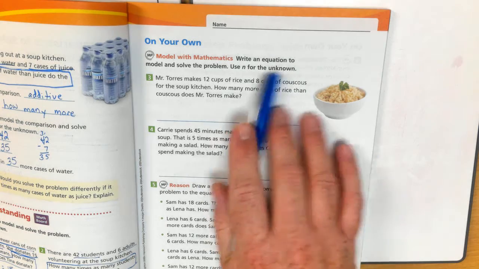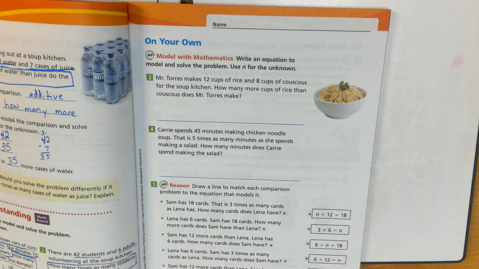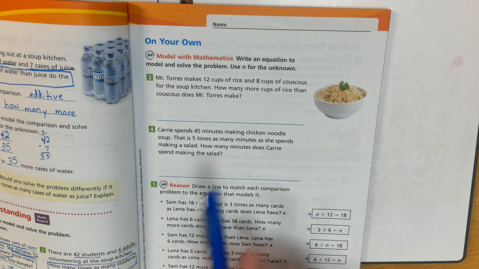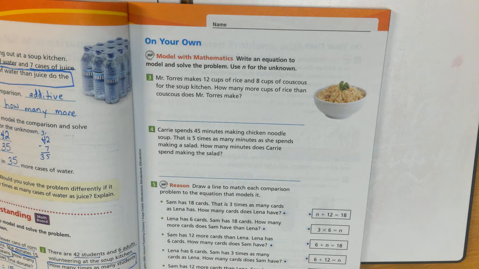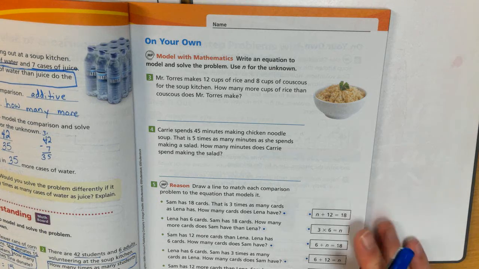We're going to write an equation to model and solve the problem using n for the unknown. So just like we were doing on the other pages, except there's not as many steps, so we're going to kind of have to remember what we did in the first little bit of this lesson, using the same strategies. So if you're going to try this on your own, truly, go ahead and pause right now and check back in with me when you're done.